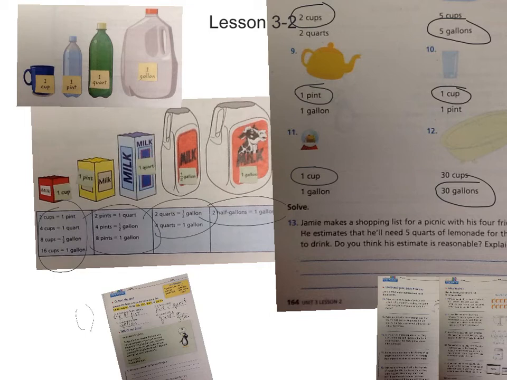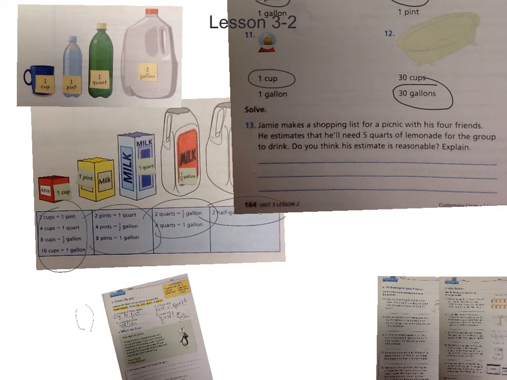So number 13. Jamie makes a shopping list for his picnic. With his 4 friends, he estimates that he'll need 5 quarts of lemonade for the group to drink. Do you think the estimate is reasonable?